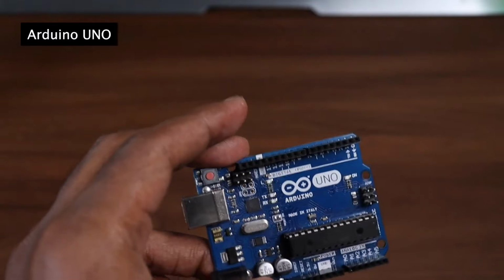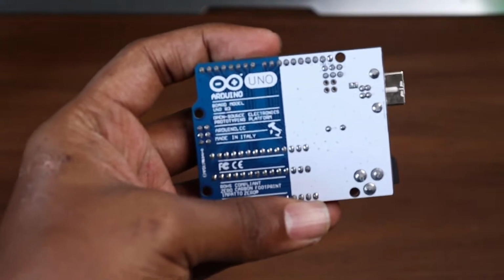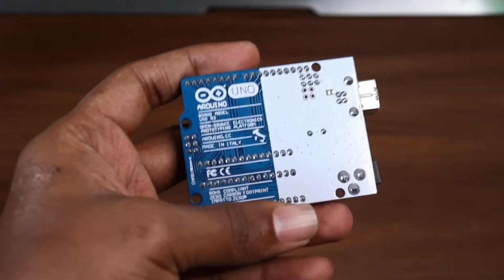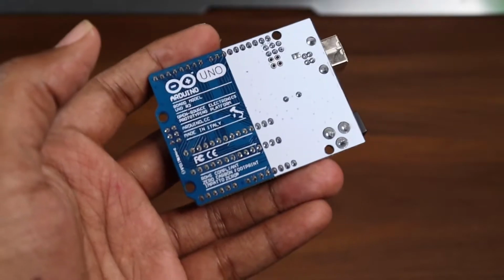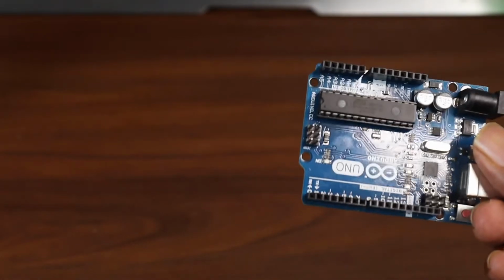So let's explore. Here I have this Arduino UNO. You can just see the Arduino UNO, and this is how it looks from the back. It has all the information like what it is and who has manufactured it: open source electronics prototyping platform. Okay, this board is open source.